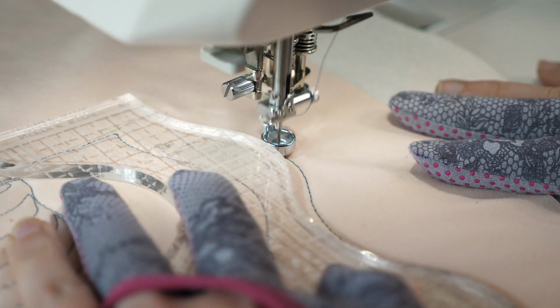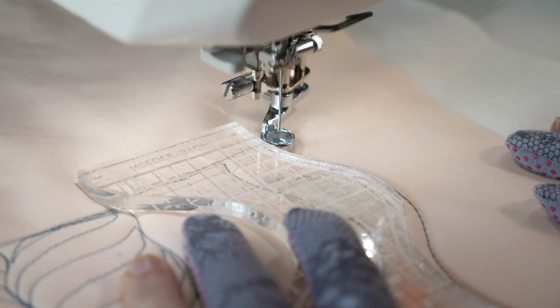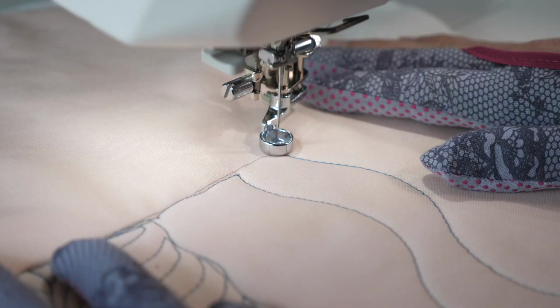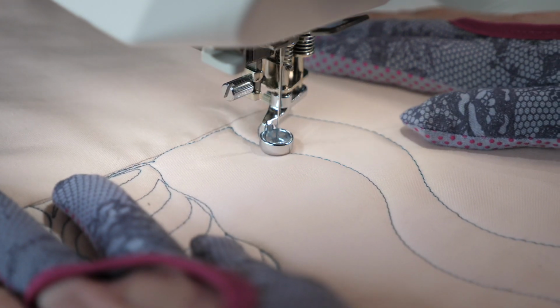So now that I have my section, I can go ahead and fill those in with serpentine lines. And even though I have two different waves over here, I can still fill in that area as well. So I'm gonna go ahead and do that real quick so we can see what it looks like.